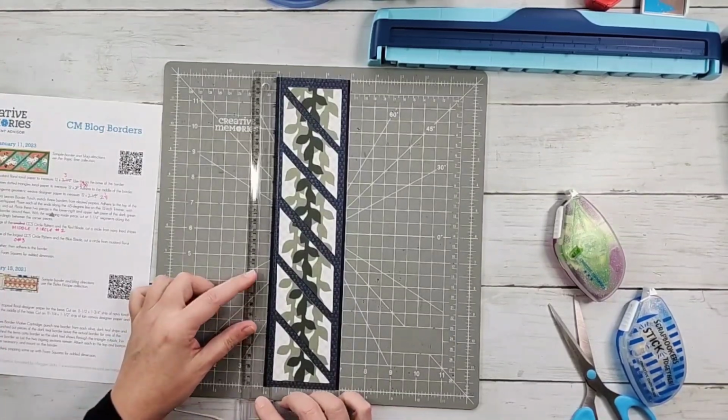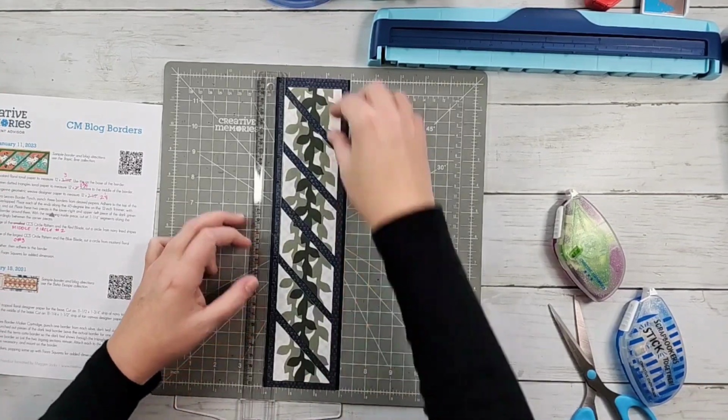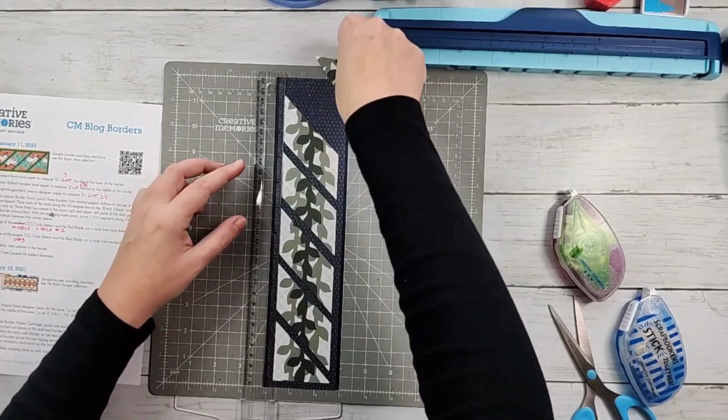So I'm going to come in here. I really want to make sure that I have these pieces all lined up evenly on that edge.